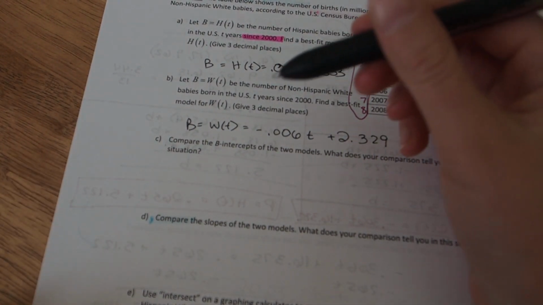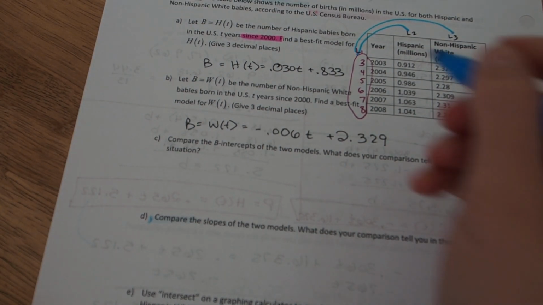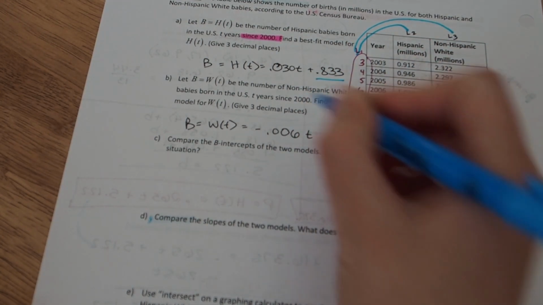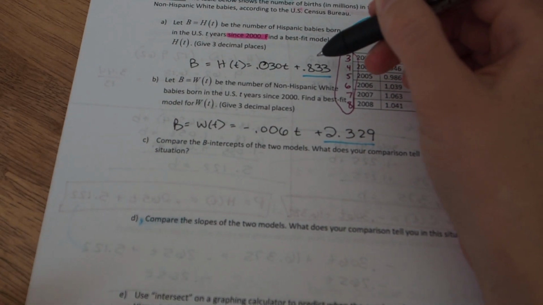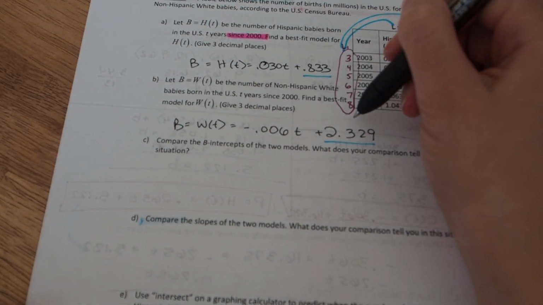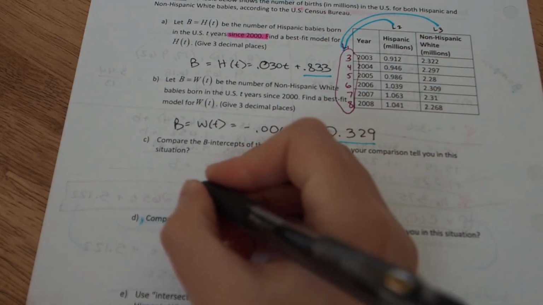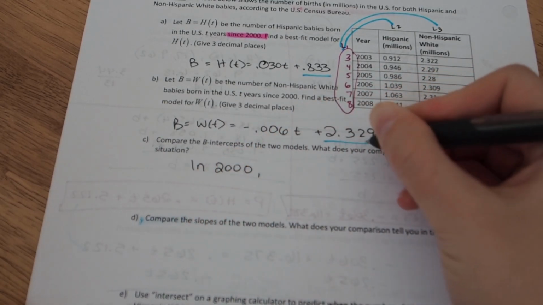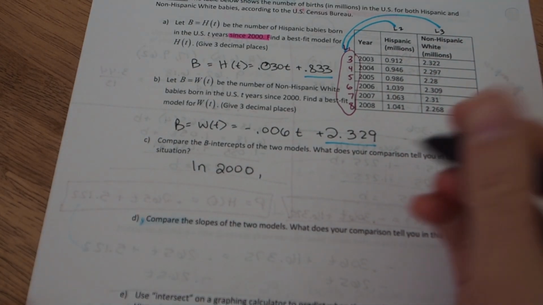Part C and D. Compare the B-intercepts of both models. What does your comparison tell you in this situation? So the B-intercepts are like the Y-intercepts, because we're calling it B here. And what this tells me, as a quick comparison, I just want to look and see which one's higher. It tells me that, remember, intercepts are in your starting year. So in the starting year, 2000, the birth rate is higher for the non-Hispanic white population.